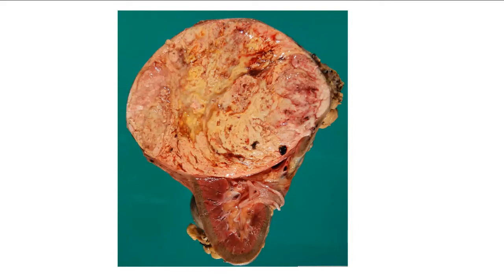So in paraneoplastic syndromes, we have abnormal hormone production, and these substances that are elaborated are not normally produced by the native tissue from which the tumor arises.